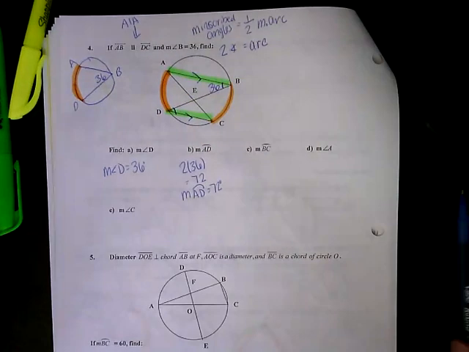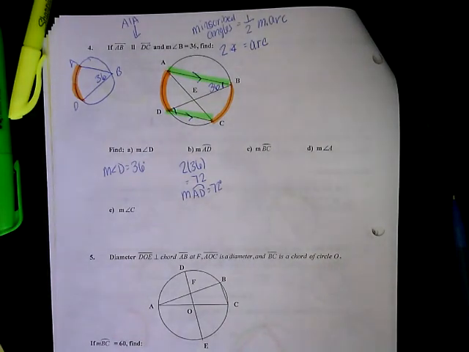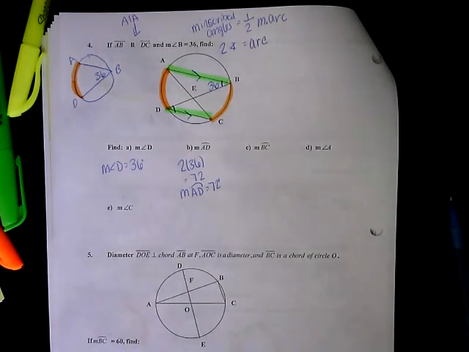Now we want to find the measure of arc BC. Here's the thing, I'm going to stop us for a second, and I have a new little circle rule for us. You can go ahead and get out your circle reference sheets.